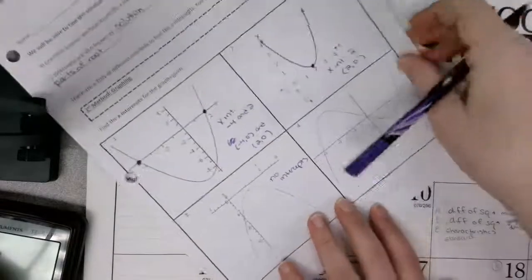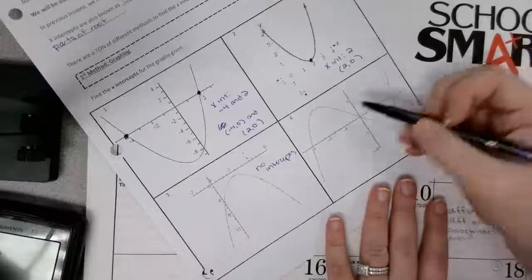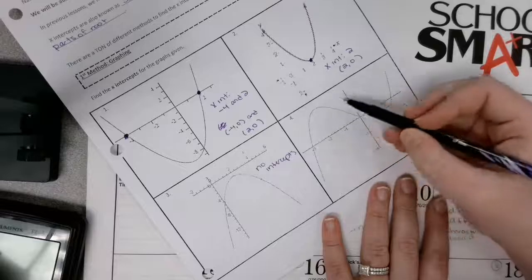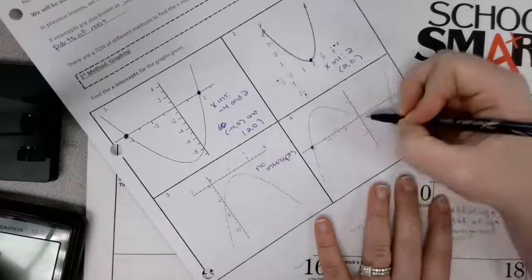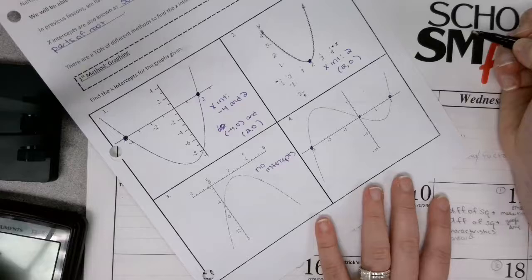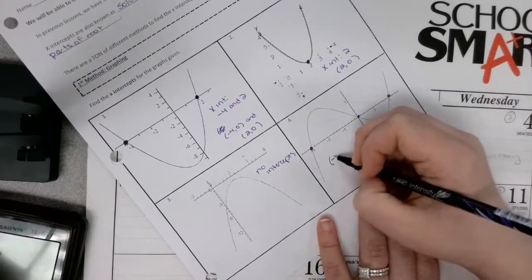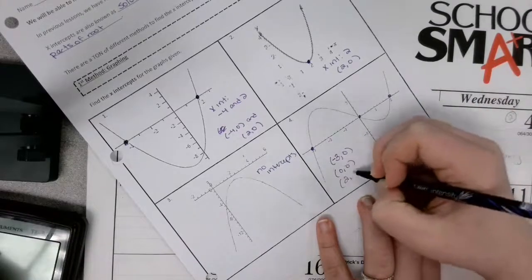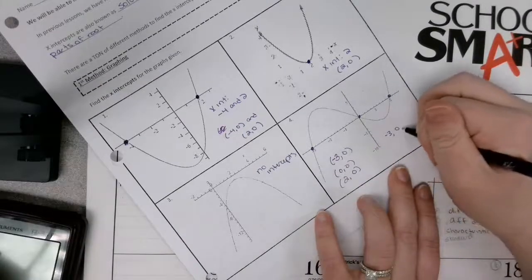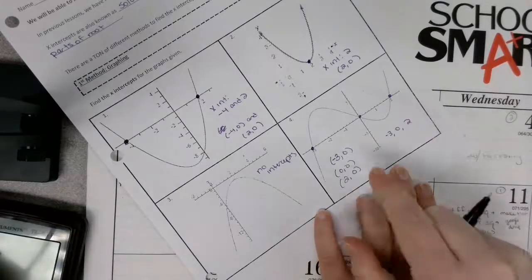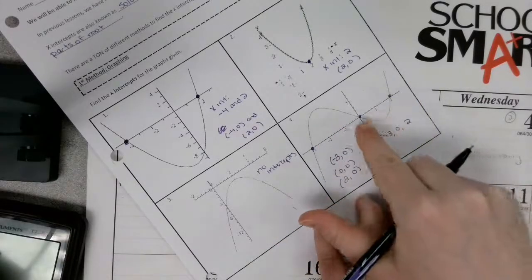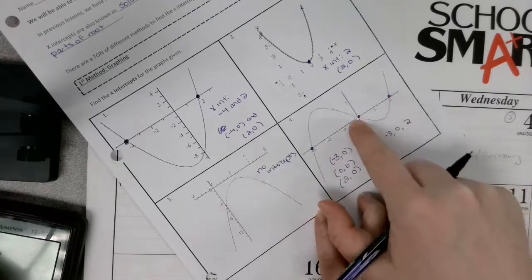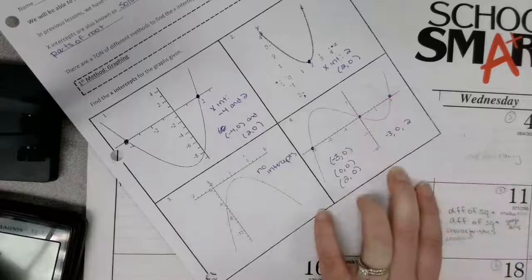I know number 4 is not a parabola, but it is a function, so it has more than one zero because it's crossing the x-axis 1, 2, 3 times. So your x-intercepts here, or your zeros here, are (-3, 0), (0, 0), and (2, 0), also written as -3, 0, 2. Even if you got a different type of function, you can find the zeros, or the solutions, or the x-intercepts. They all mean the same thing: finding where they cross the x-axis.